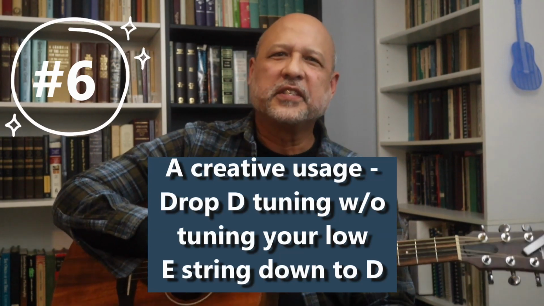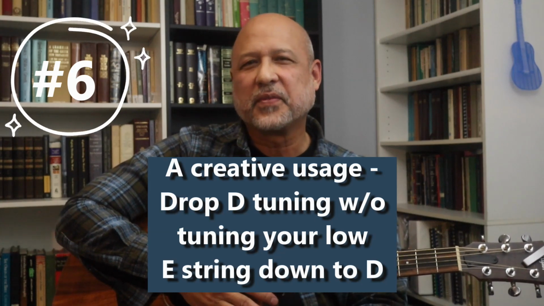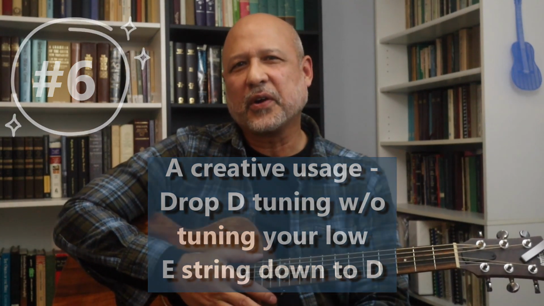All right, a final reason that I can think of to have a capo is when you want to be just a bit creative. You see, there's a tuning for the guitar called drop D tuning. It's when you tune the lowest string, it's an E, down to a D, a full step, while leaving the other strings regularly tuned. What's cool is that you can sort of achieve this effect by using a capo without actually tuning your lower E to a D. And there's a slight catch to that, but let me show you what I mean.